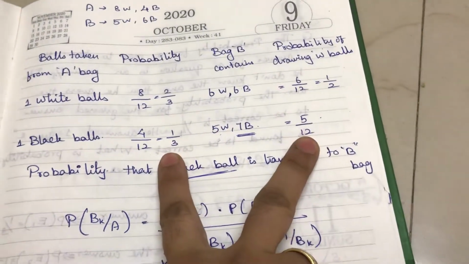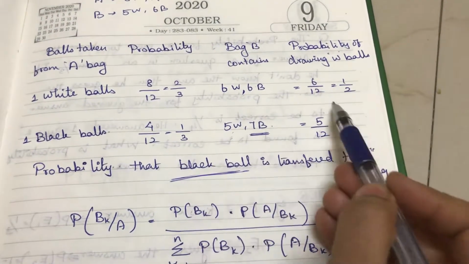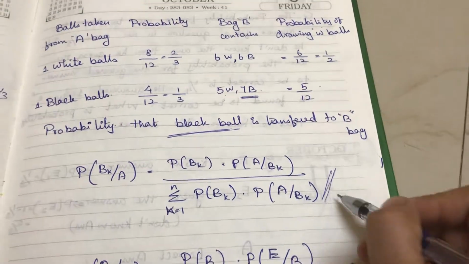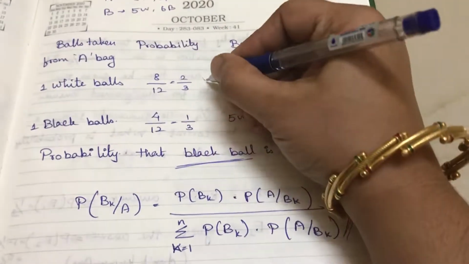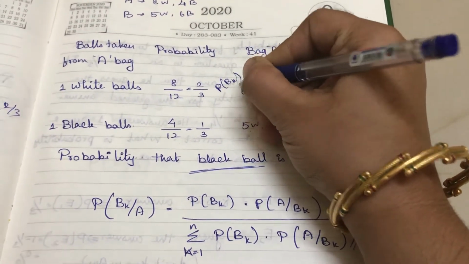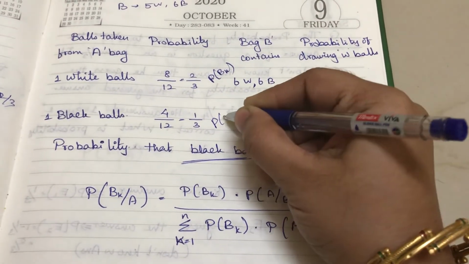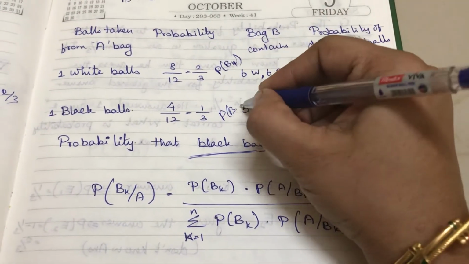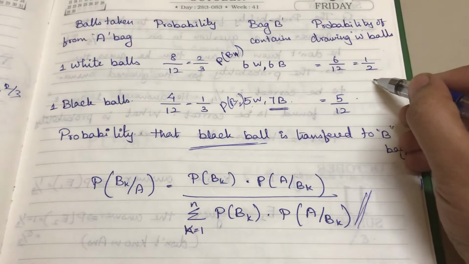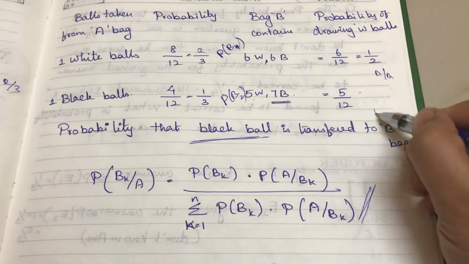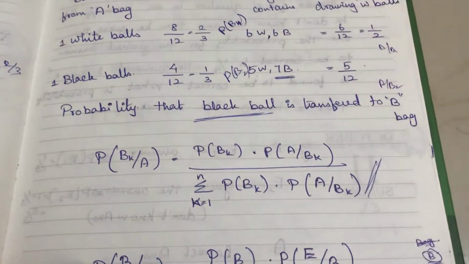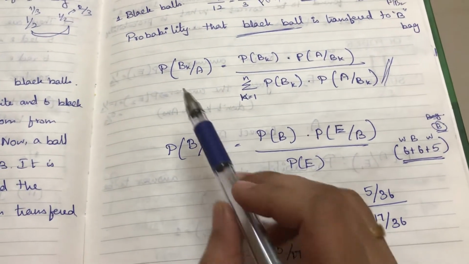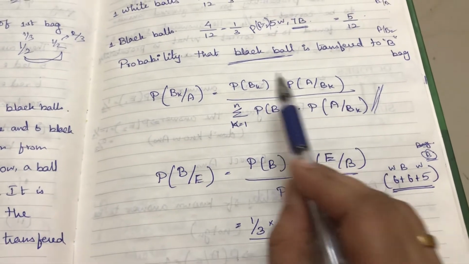So these two things are considered. I'm just going to multiply these two things and add it here. I'm just going to use the formula here. This is P of B_K. This one is P of B, like B1, B2. Okay. So the same applies here: A by B1, A by B2. So I can easily get the values. So here, this is the formula.